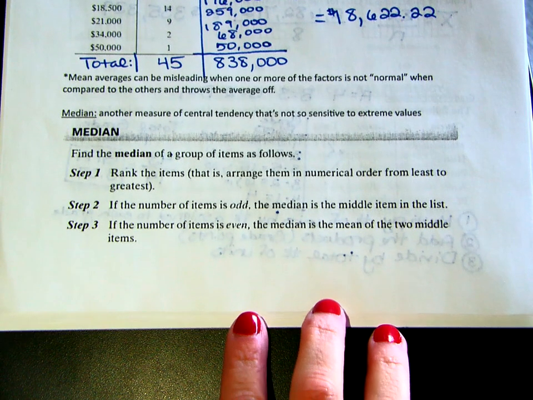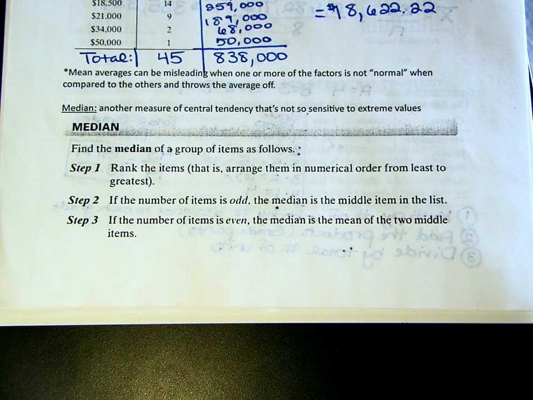The median of the group, you have to do some steps before you can actually find it. The first thing you have to do is rank the items. That is, we arrange them in numerical order from least to greatest. Okay, so we write them all out in order. Then, if the number of items is odd, our life is super simple. We just look for the middle term. So then it doesn't matter how big the range is on our numbers. We're literally looking for the middle term. If we have an even number of items, then what we do is we take the average or the mean of those 2 middle items. And we're going to see an example of both of these.